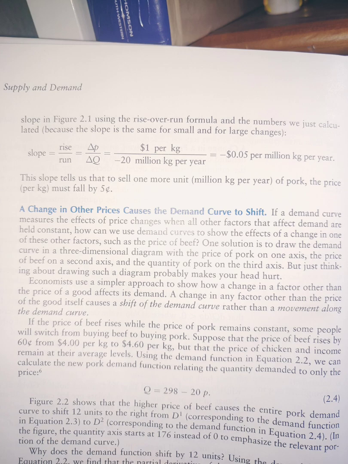We can also calculate the slope in Figure 2.1 using the rise over run formula and the numbers we just calculated, because the slope is the same for small and for large changes. Slope equals rise over run, which equals delta P over delta Q, which equals $1 per kilogram over negative 20 million kilograms per year, equals negative $0.05 per million kilograms per year. This slope tells us that to sell one more unit, a million kilograms per year of pork, the price per kilogram must fall by 5 cents.